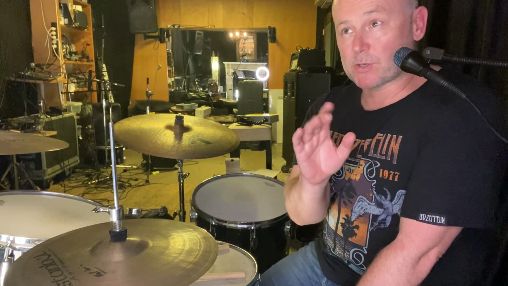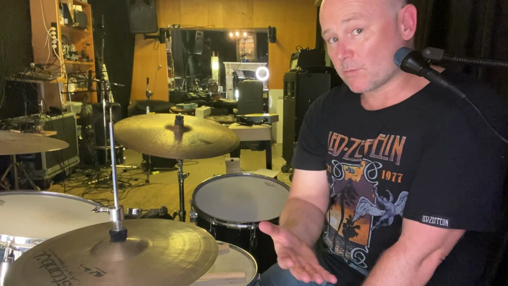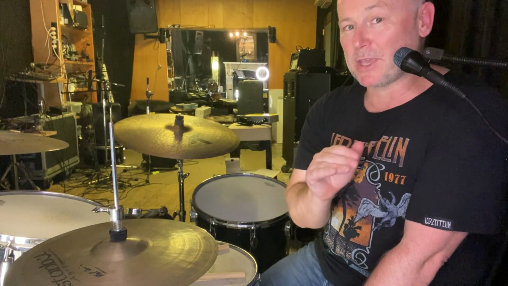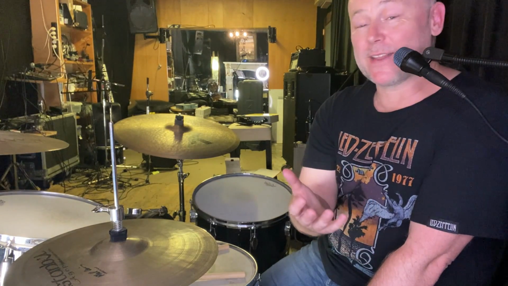And remember, my first or second point, I can't remember now because I've been rambling for like 12 minutes 42, it says on my camera. Please remember, if you're unsure about the validity of working on rudiments, they're not going to make your hands any worse. So just get in there and have fun.